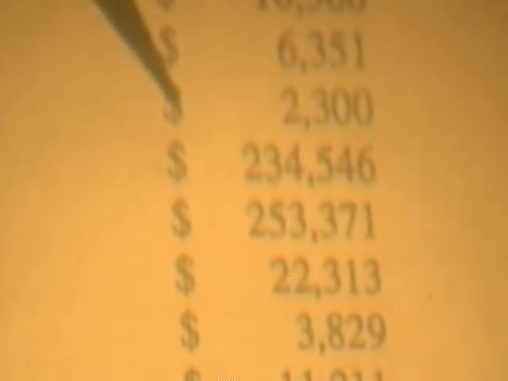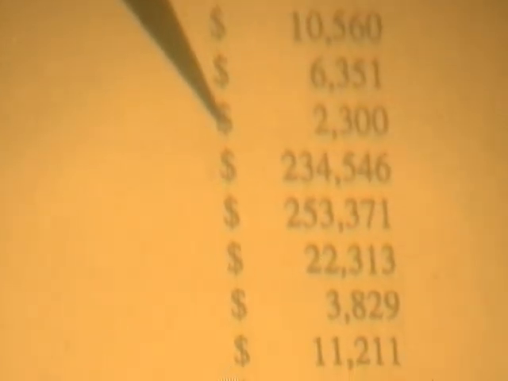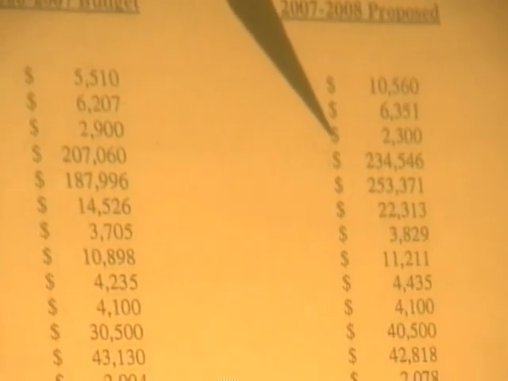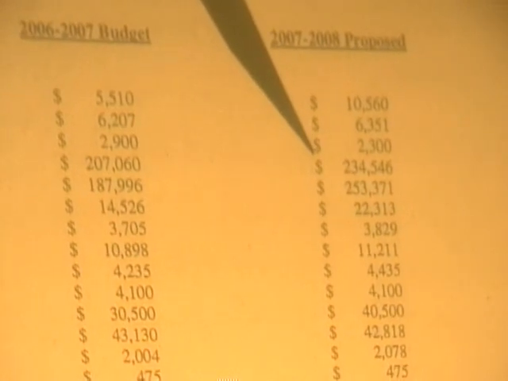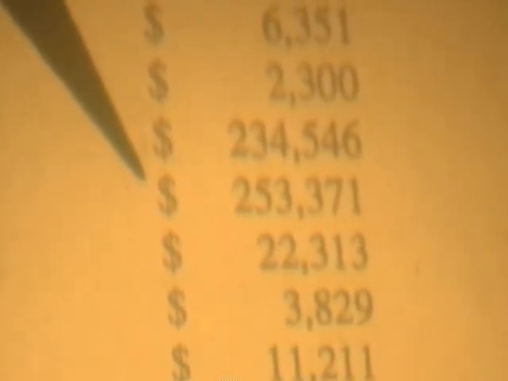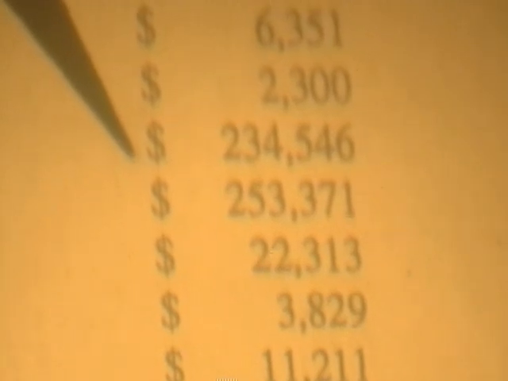The reason central administration is increasing is because currently the district is undergoing a search for a new superintendent, and the salary range is between 110 to 140, and it has not yet been determined what that actual salary will be. Under business administration, we have looked at increasing the time of our current business manager, and we are also looking at as a possibility of phasing into a full-time business manager towards the end of next year.